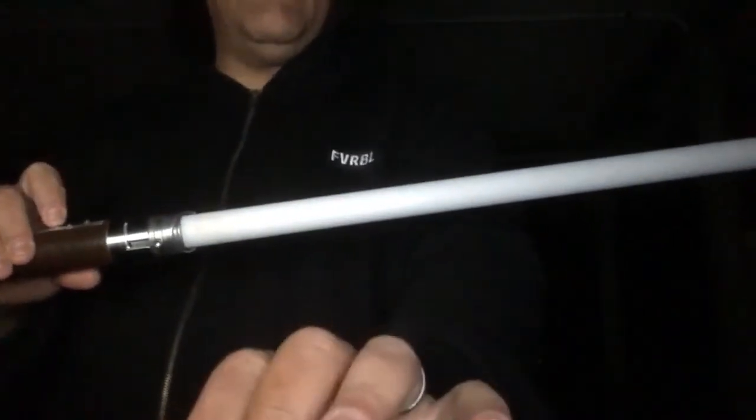So the next one is Emperor from Kyberphonic. And this is an orange-red audio flicker blade.